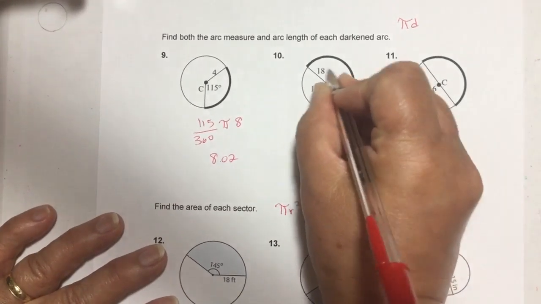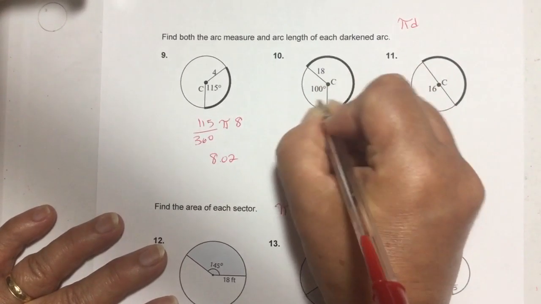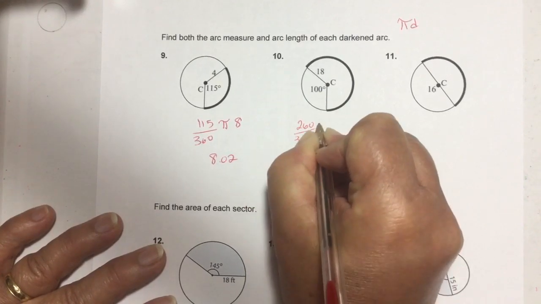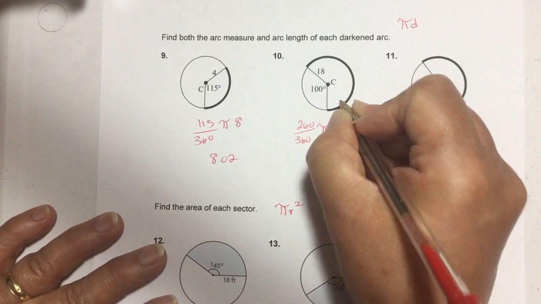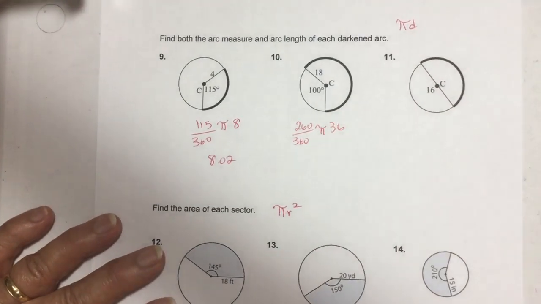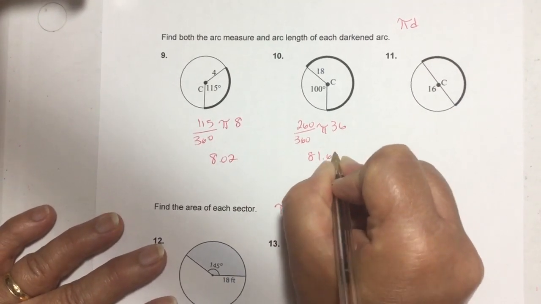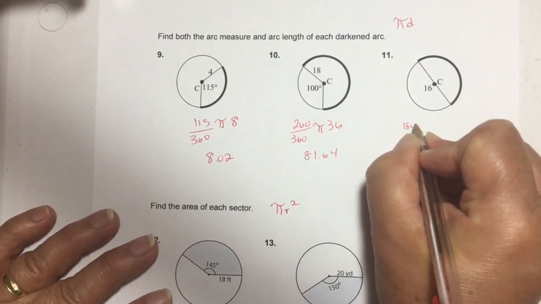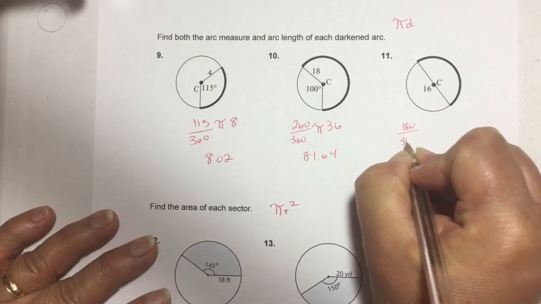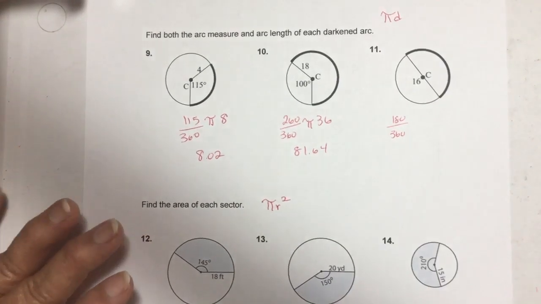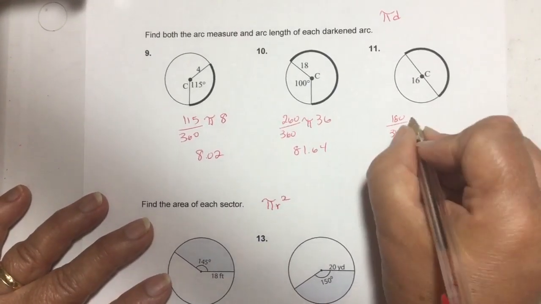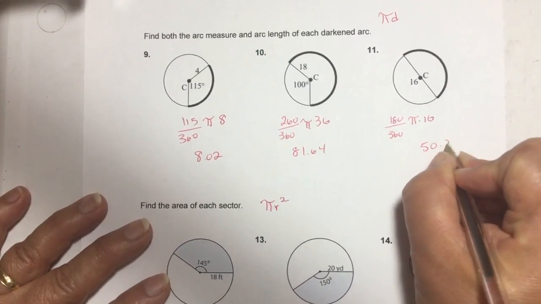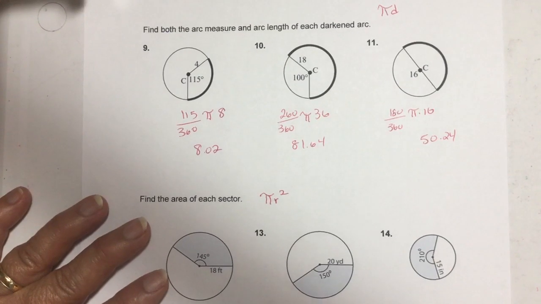This one, the darkened part is not 100. There's 360 in a circle, so the darkened part is 260 out of 360. And then pi times diameter, 81.64. This is a half of the circle. 180 out of 360. Notice that's 0.5. So you're just taking half of the circle. And pi times the diameter of 16. So you have 50.24.